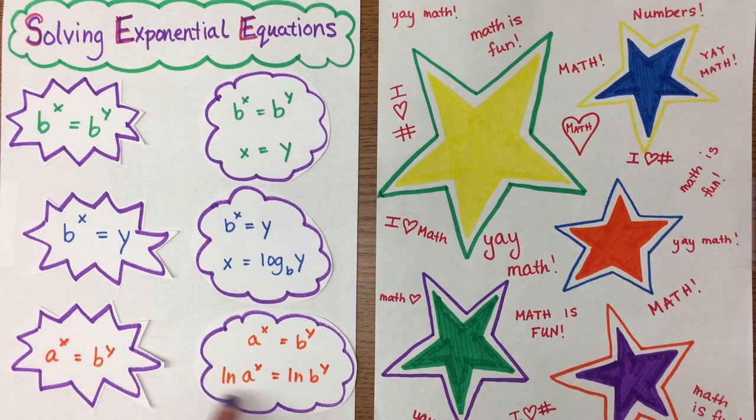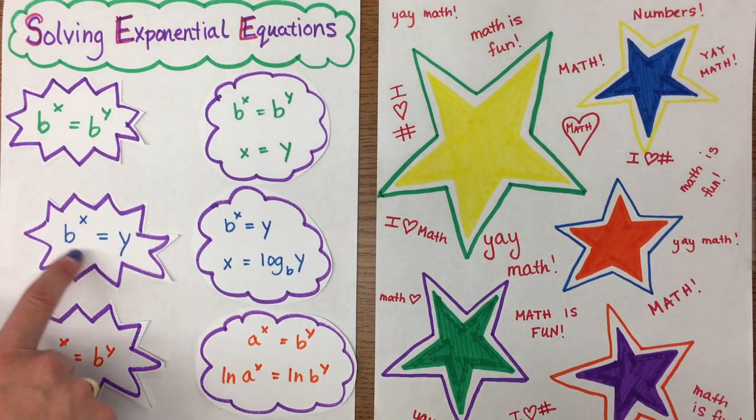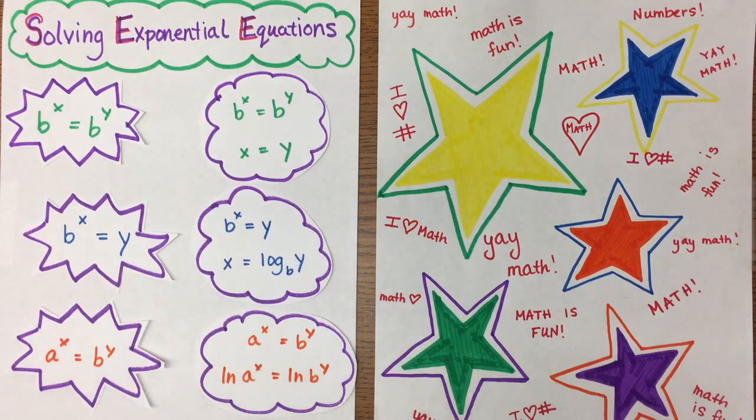We can also use this method of solving exponential equations if we've got a base that's not something we're familiar with. In our next video, we'll look at some examples of how you'll apply these.